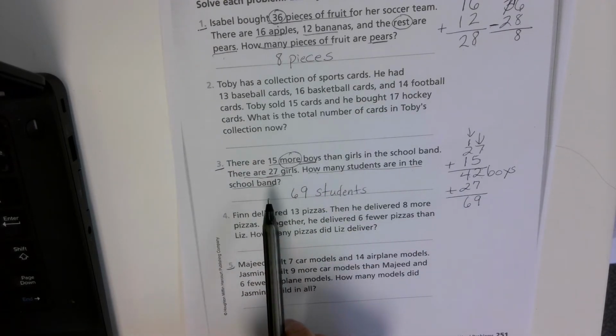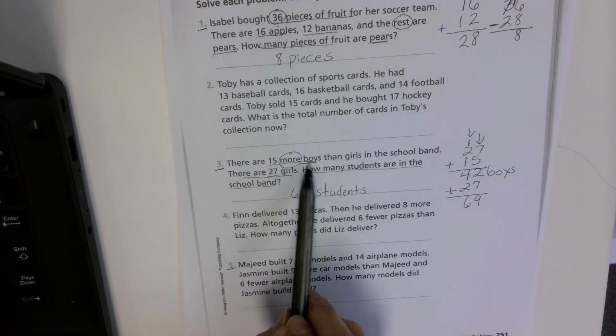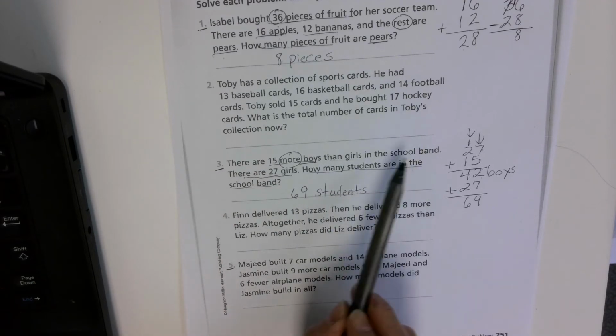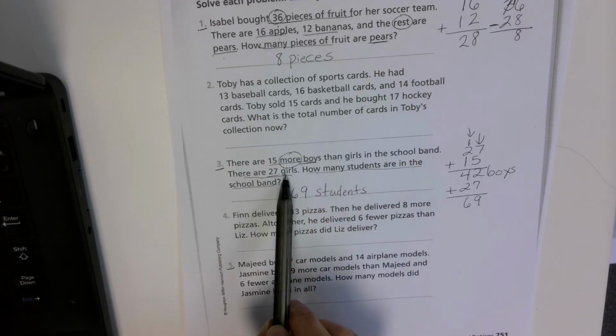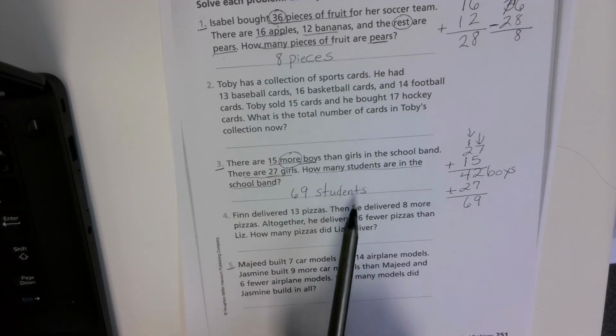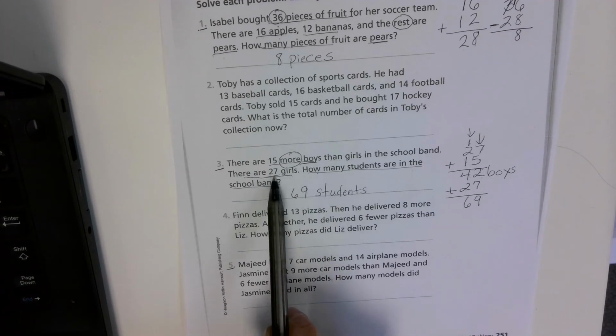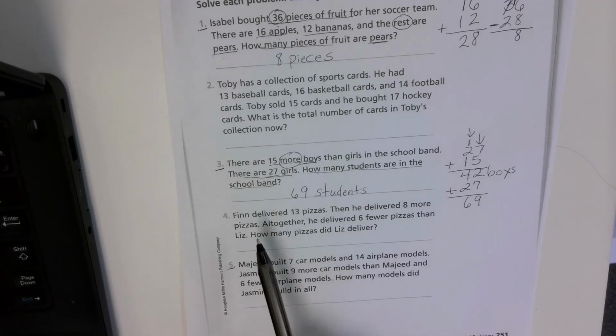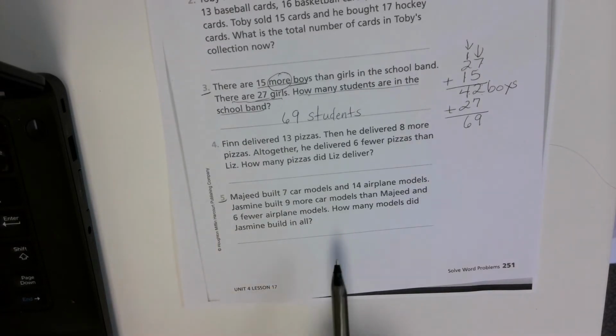Let's reflect. There are 15 more boys than girls in the school band. There are 27 girls. How many students are in the school band? And there are 69 students in the school band. So that makes sense. If there's 27 girls, 15 more are boys, and altogether that would equal 69. That sounds reasonable. Let's continue.